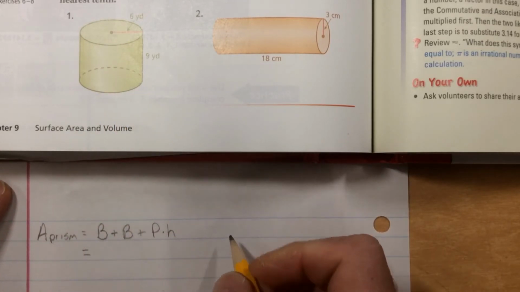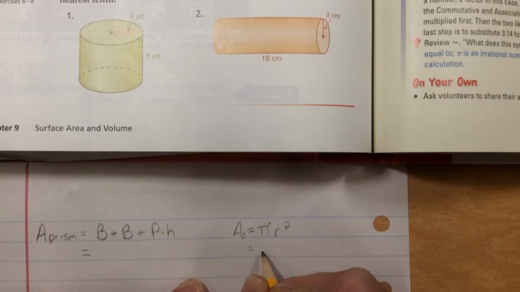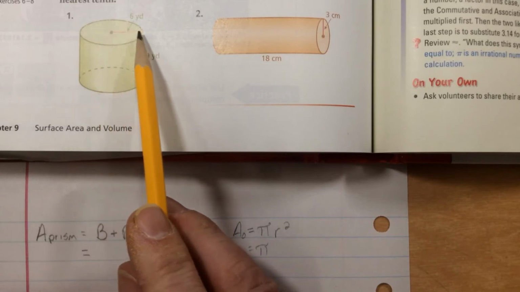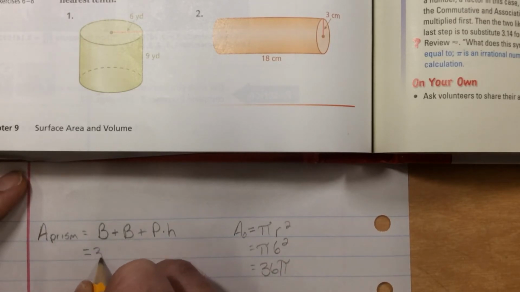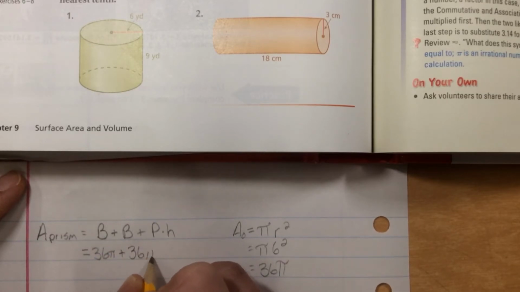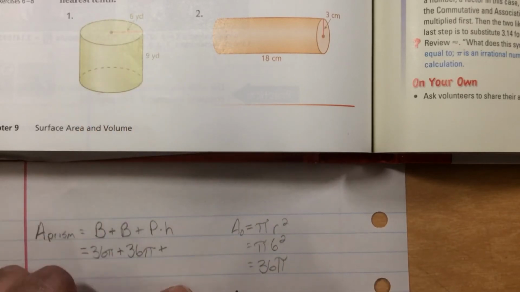And to get the area of the base, remember that's a circle. So the area of a circle is pi r squared. In this case, it's pi. The radius is 6 from the center to the side. So 6 squared, which is 36 pi. So 36 pi for one base. Of course, the other base is also 36 pi. And now the circumference, the distance around there: circumference equals 2 pi r.